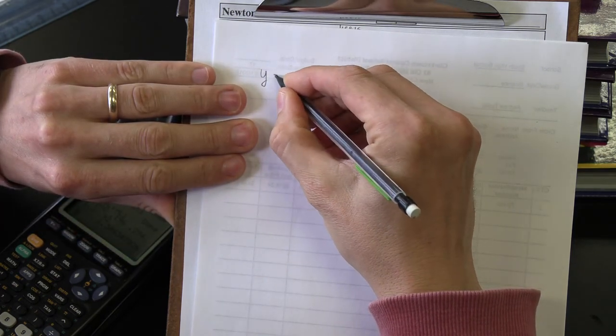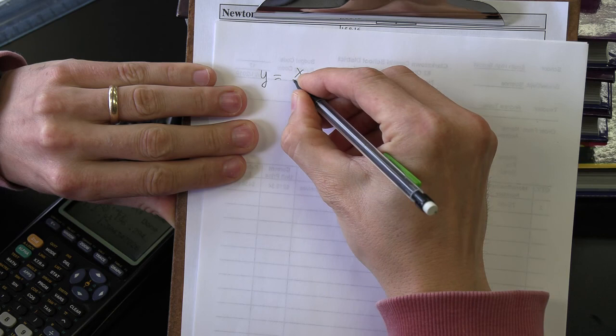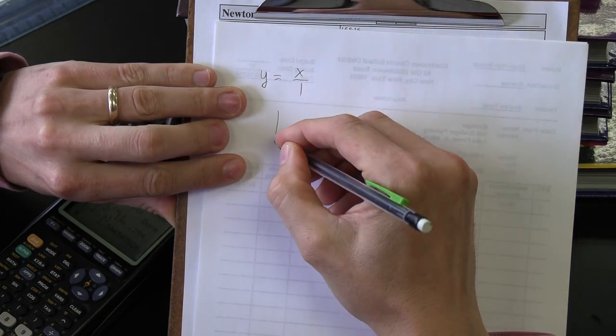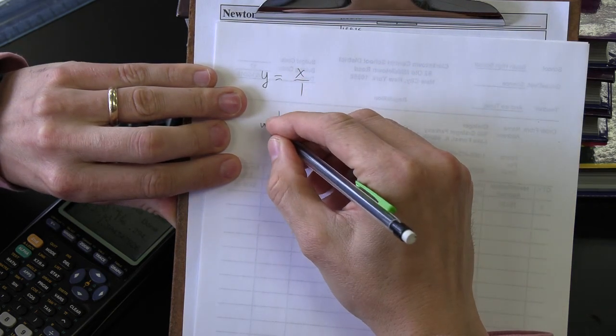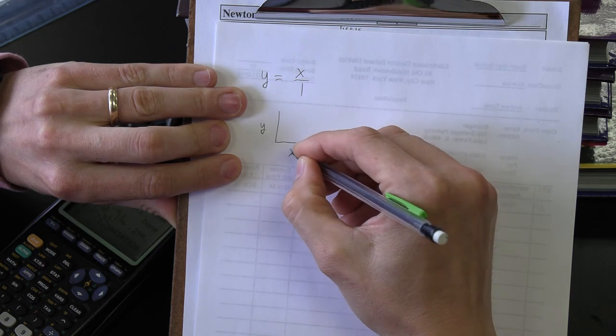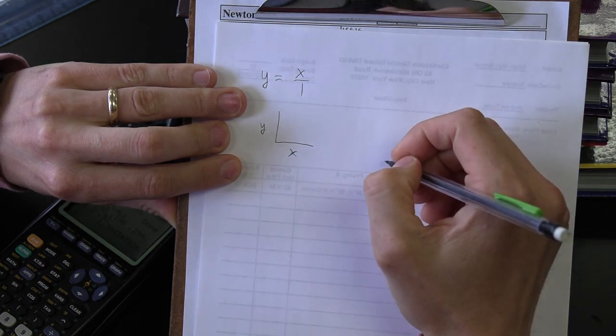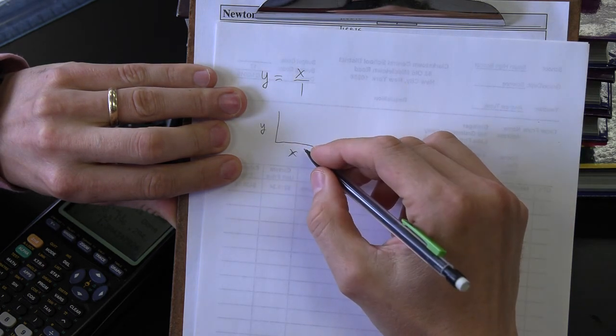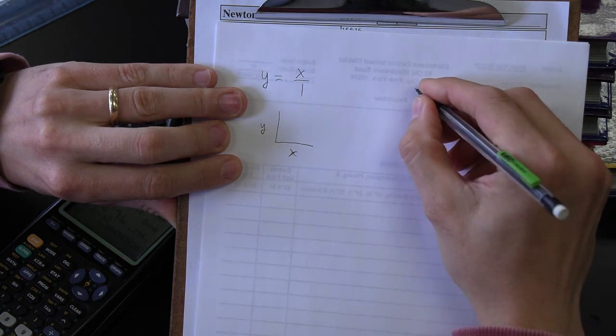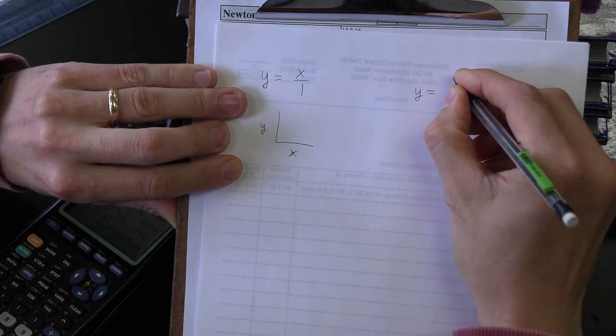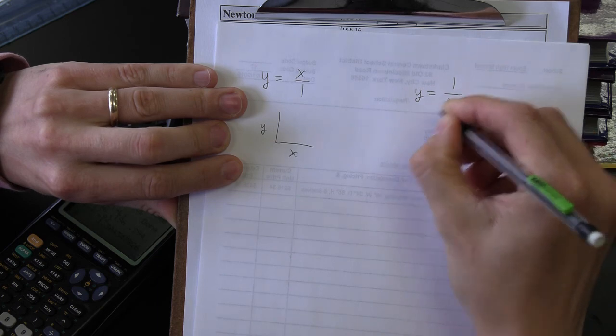What if you had a function y equals x over 1? If you drew a graph of y and x, what would that pattern look like? How would you draw that? Or what if you had y equals 1 over x?